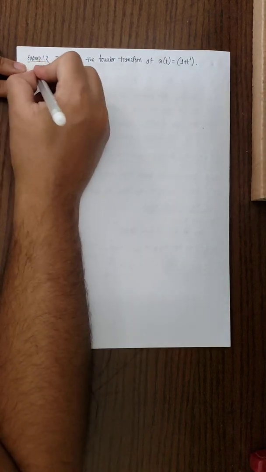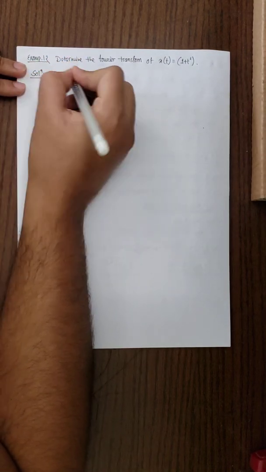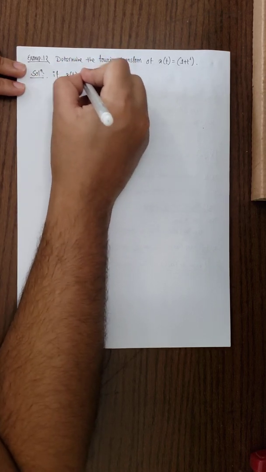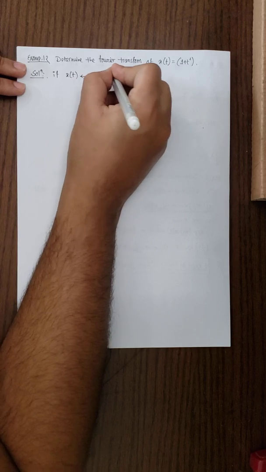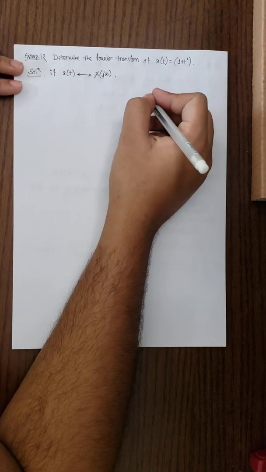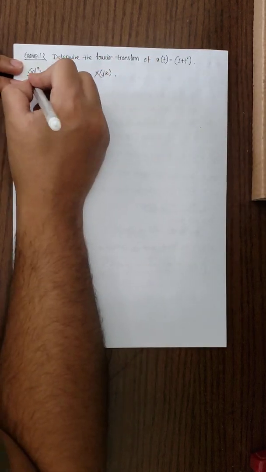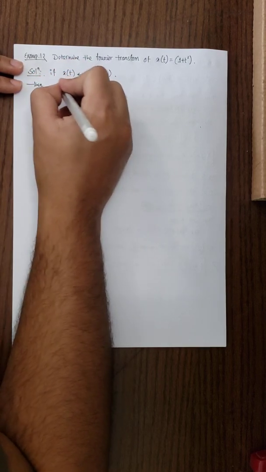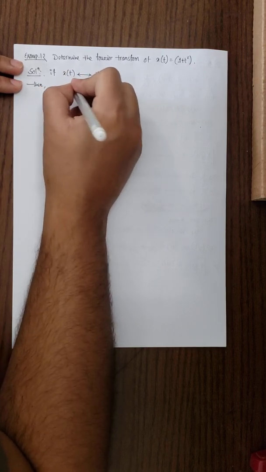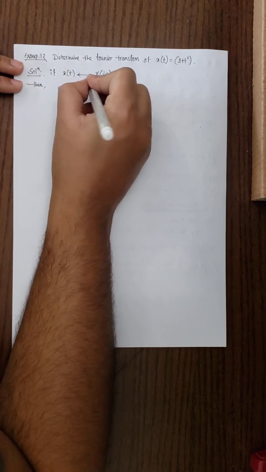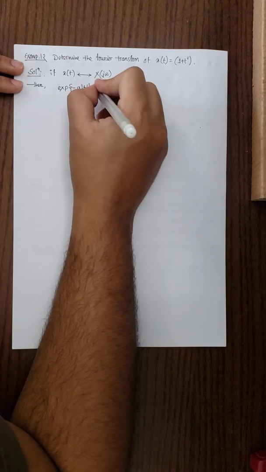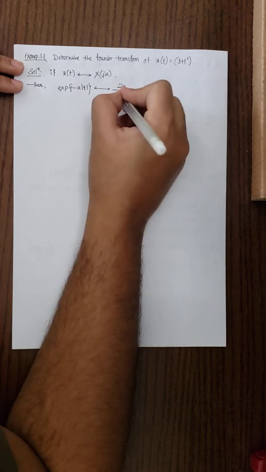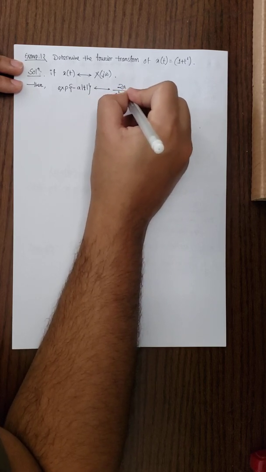So if x of t has a Fourier transform of x of j omega, then from the previous problem we have seen that e to the power minus a modulus of t will have a Fourier transform of twice a over a squared plus omega squared.